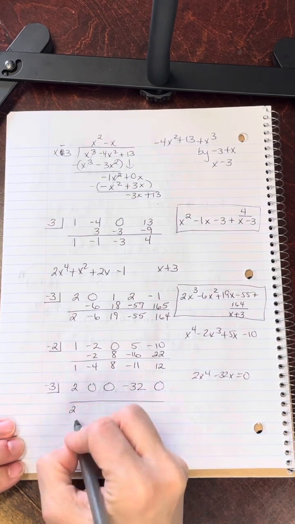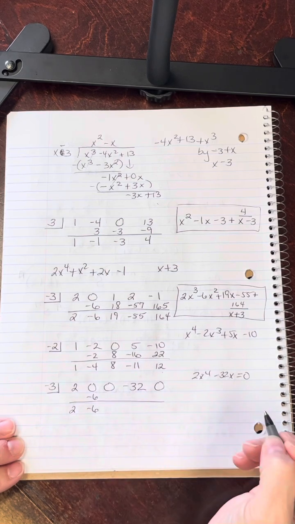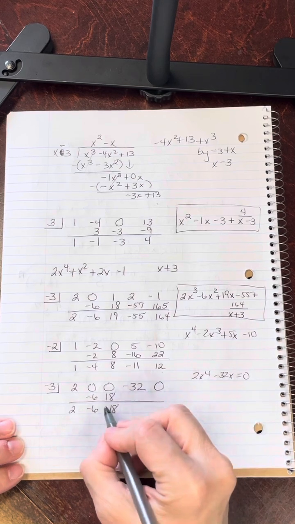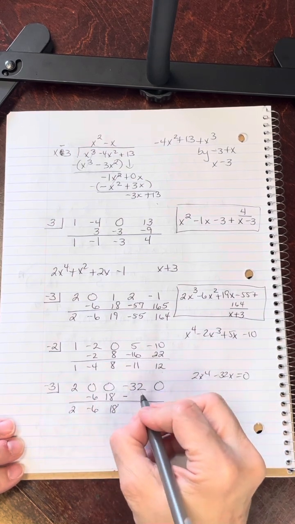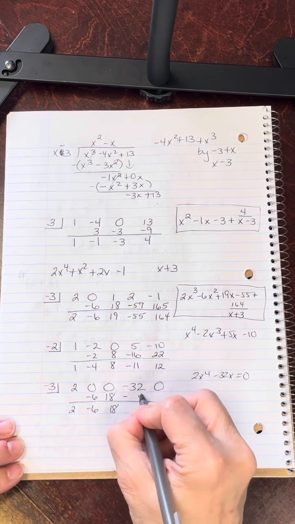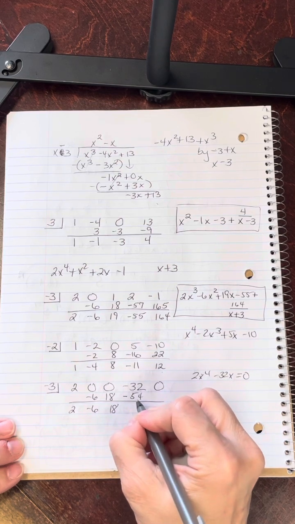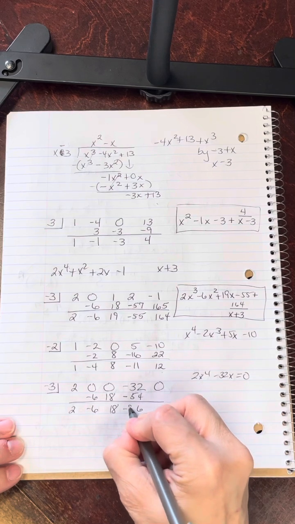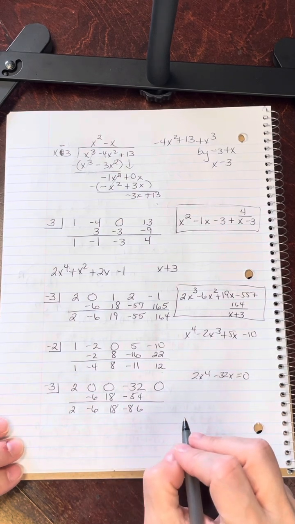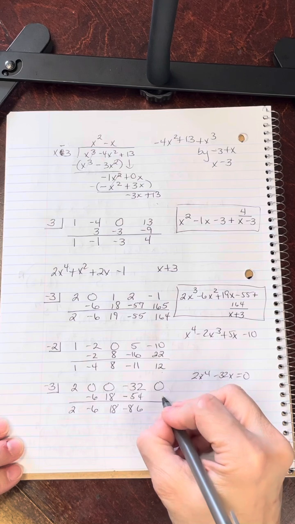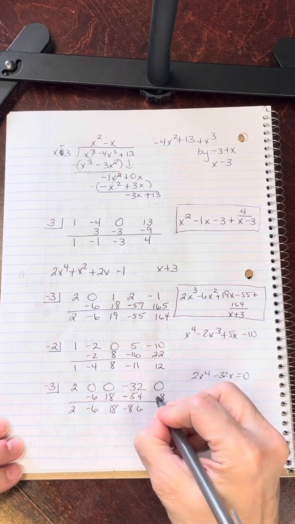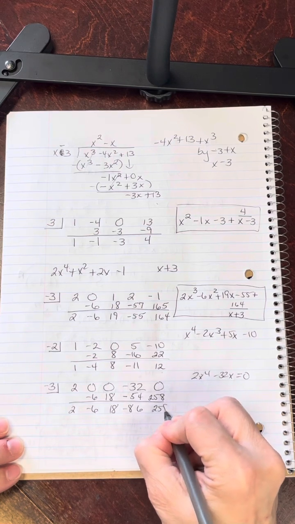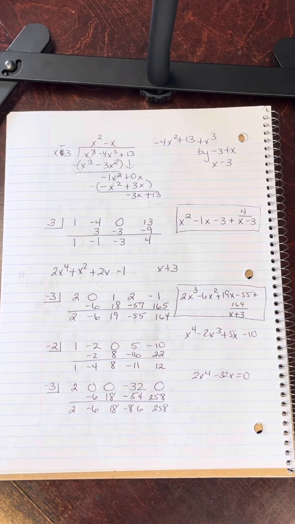Drop our 2. 2 times negative 3 is negative 6, adds to negative 6. Negative times negative is positive 18, adds with 0, no change. 18 times negative 3 is negative 54. Adding those together, negative 86, and then multiply with another negative makes it positive 258. Add together, get 258. So again, it is not 0.